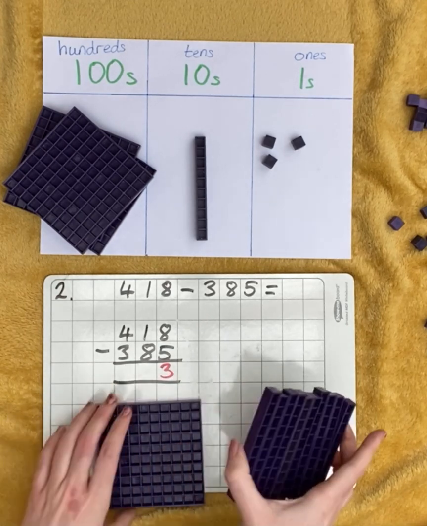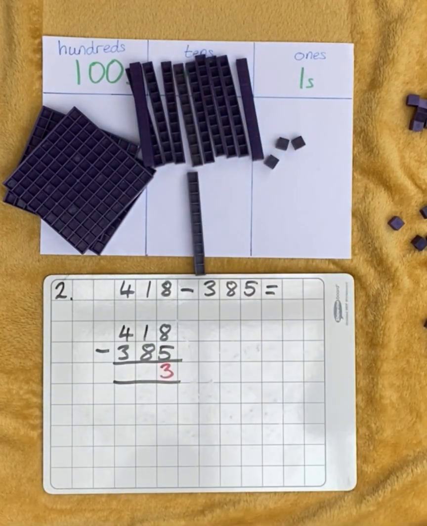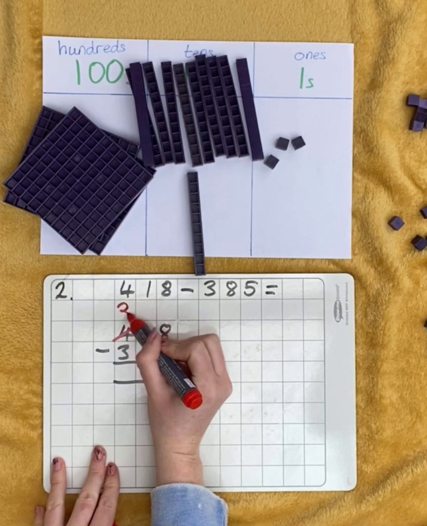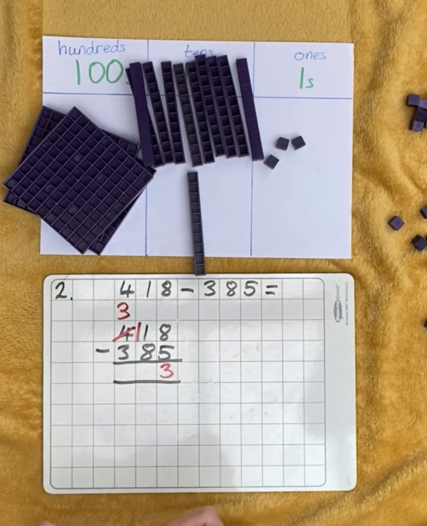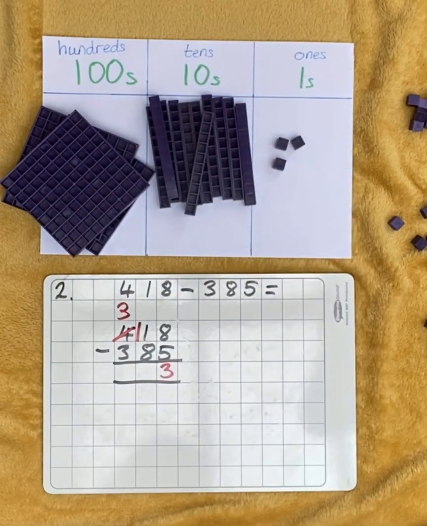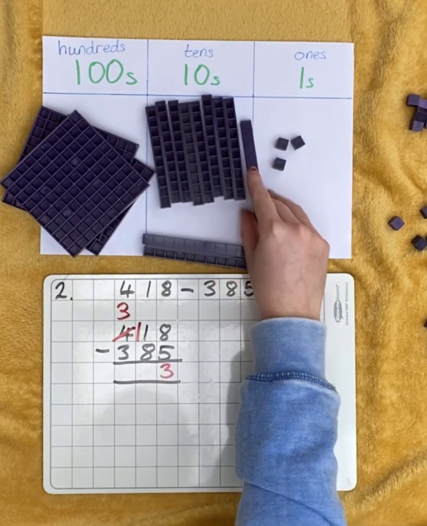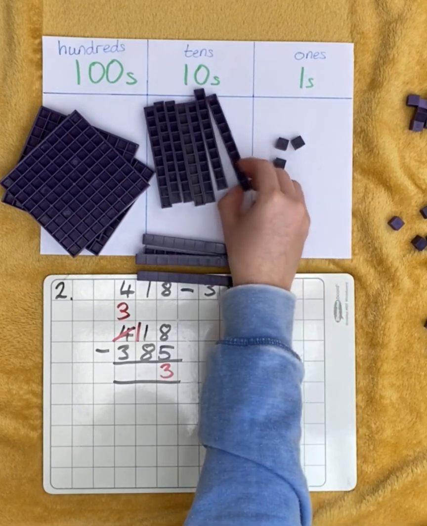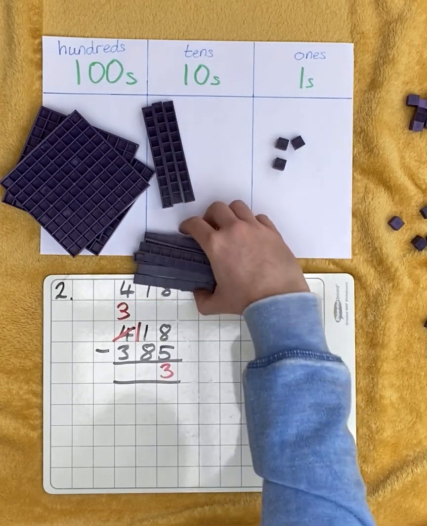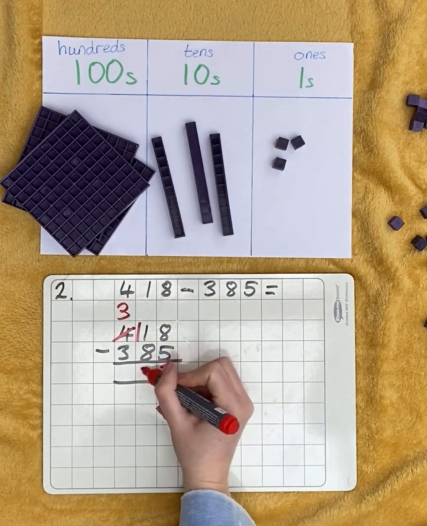So we're going to regroup one of those hundreds for 10 tens. We're going to add that to the 1 10 that's already there. Let me show you that on the column subtraction. So instead of having 400s, we'll keep 3 in the hundreds and put 1 into the tens. So we now have 11 tens. Now we can take away 8. 1, 2, 3, 4, 5, 6, 7, 8. And we can see that 11 take away 8 is 3.